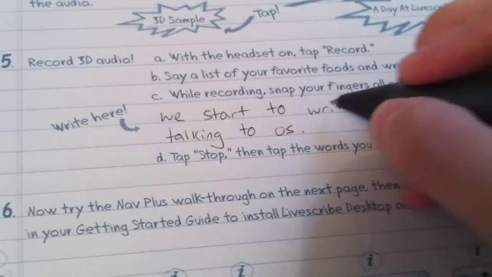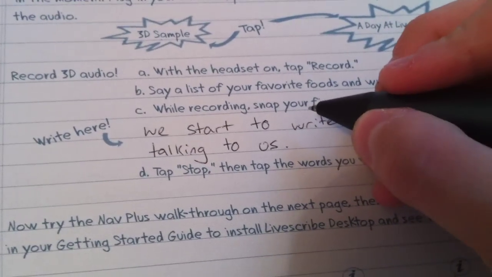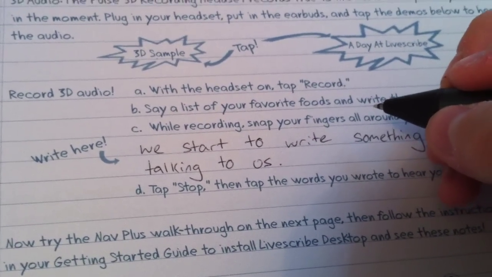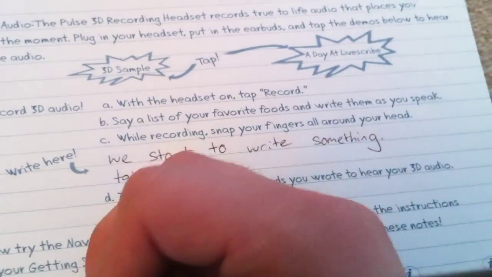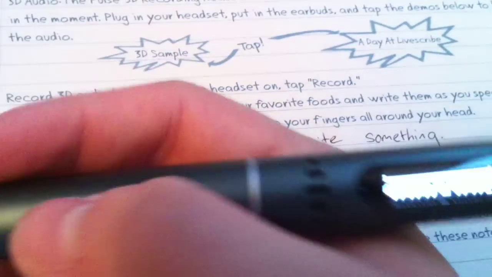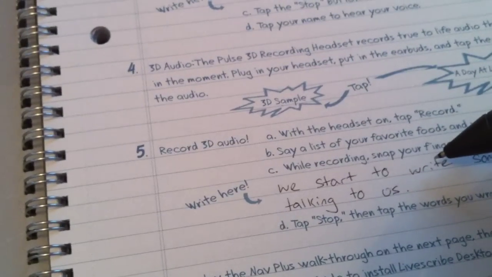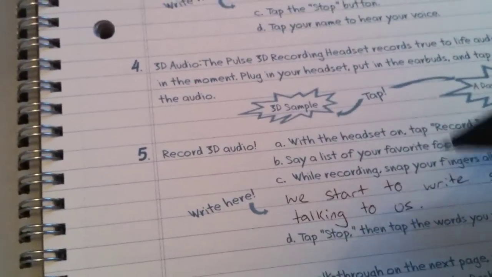So let's tap on write. We start to write. Obviously there's no playback latency. You can actually set it to have a playback latency. So what I've got mine set to is 10, I think it's 10 seconds. So anything 10 seconds before what I've tapped will play.